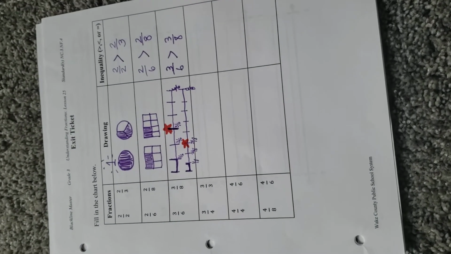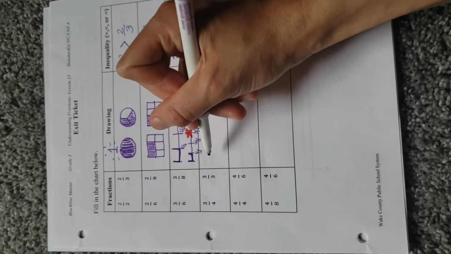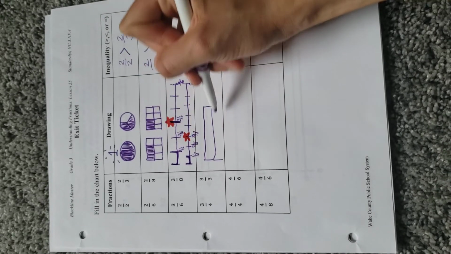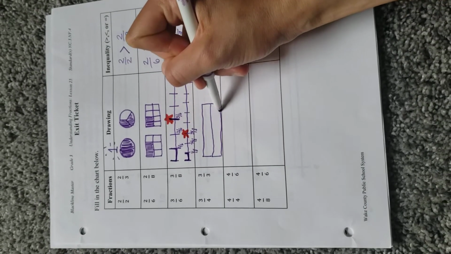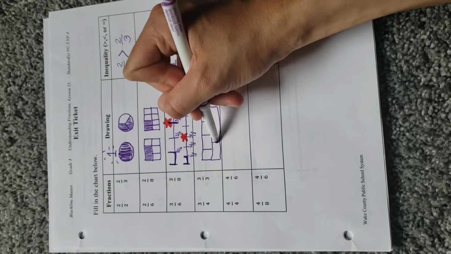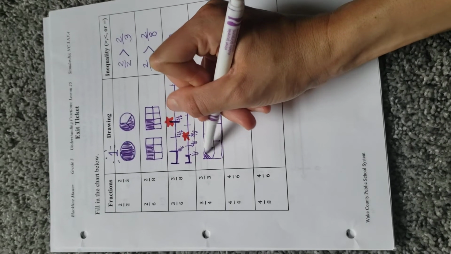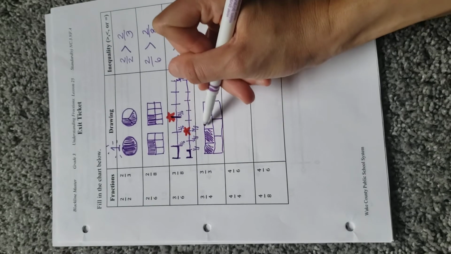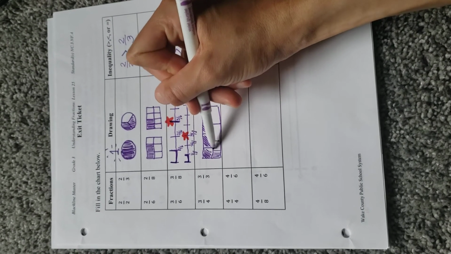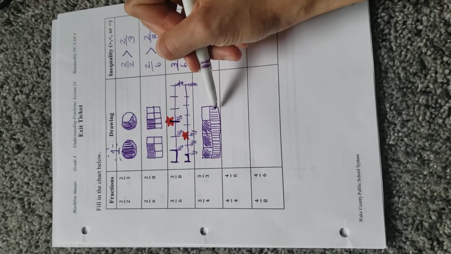Let's go ahead and do the next one. 3/4 or 3/3. I think I'm going to use long rectangles for this one. And I'm going to line them right up underneath each other. The first one is going to be cut in fourths, and the next one will be cut in thirds. 1/4, 2/4, 3/4. 1/3, 2/3, 3/3.